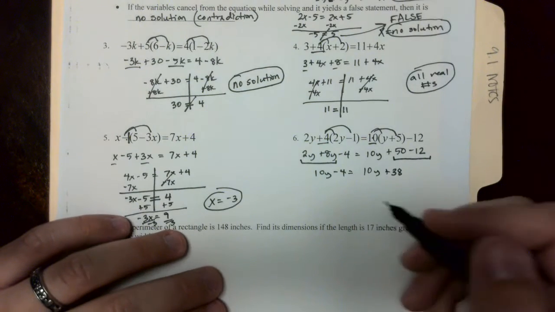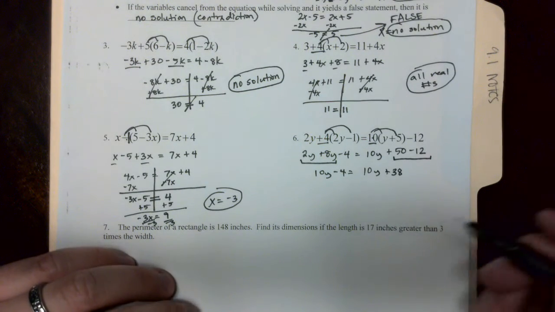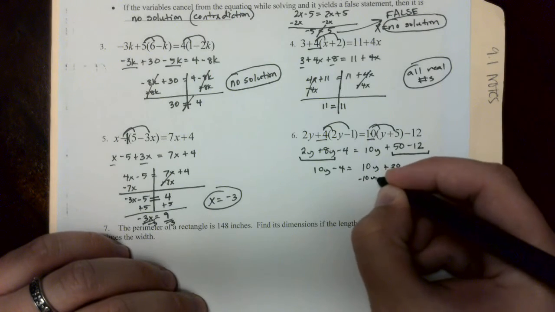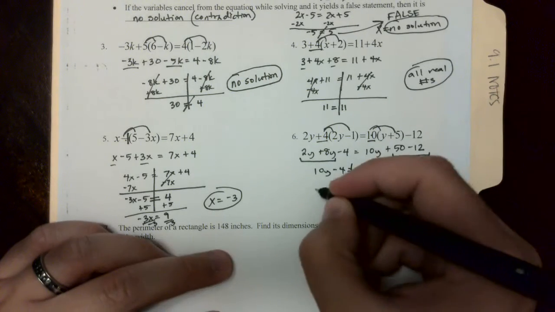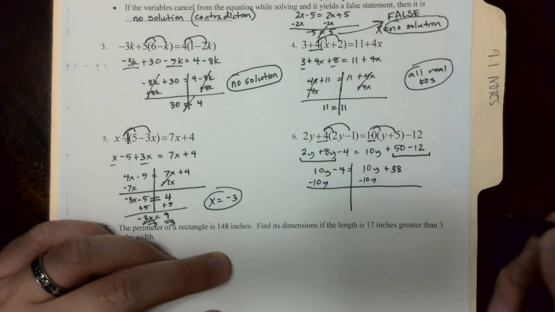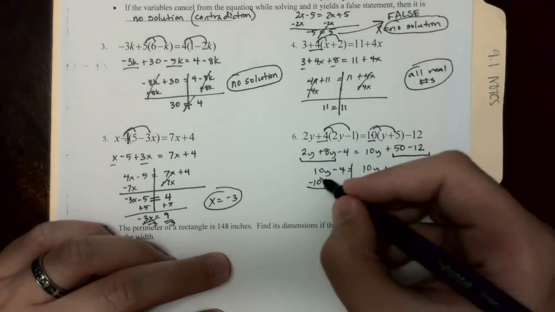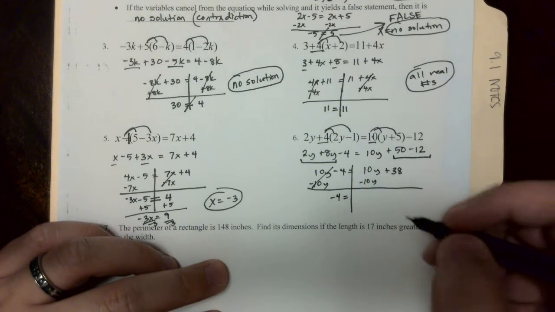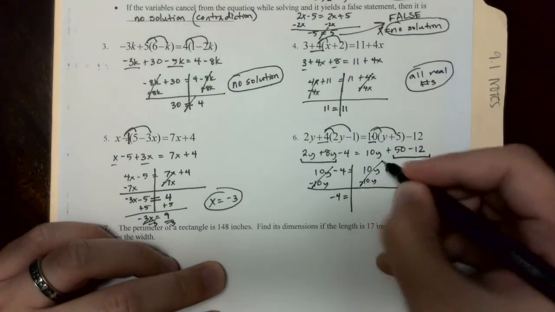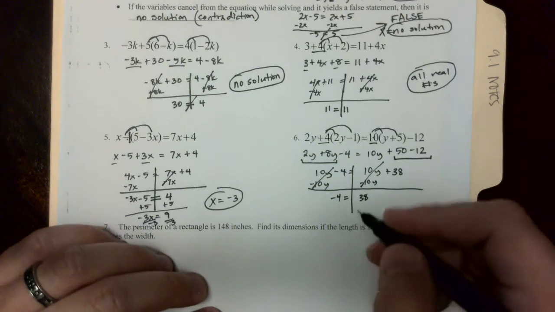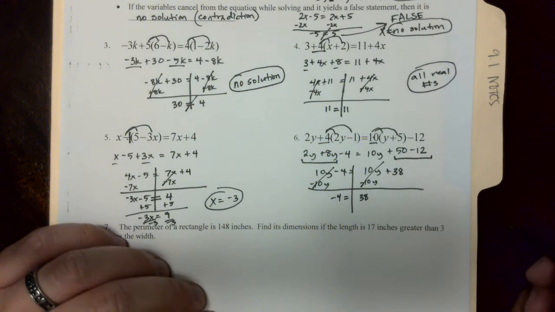Now from here, I want to get all of my variables on one side. So I'm going to move them all to the left. To undo 10y on the right, I need to subtract 10y. Anything I do to one side, I need to do to the other. So I'm going to subtract 10y from both sides. Now when I do that on the left-hand side, 10y's cancel out. I'm left with -4 equals, on the right-hand side, 10y cancels out. I'm left with 38. So I'm left with the statement -4 equals 38.